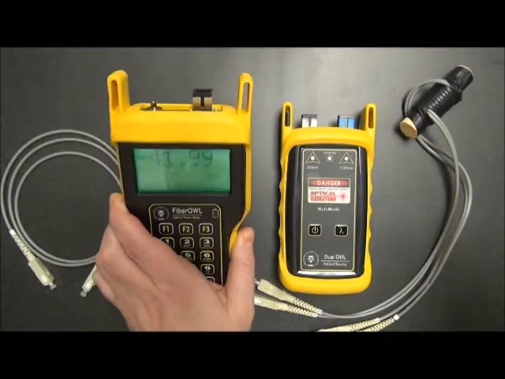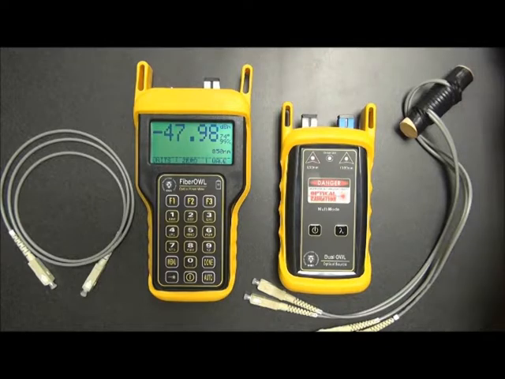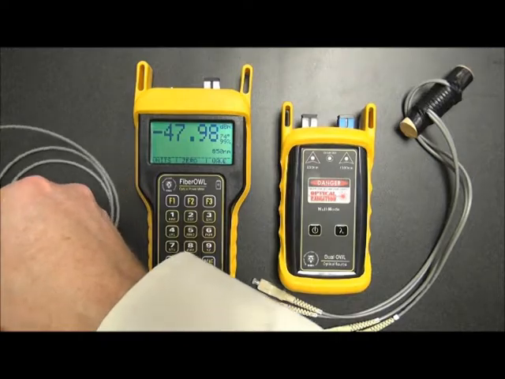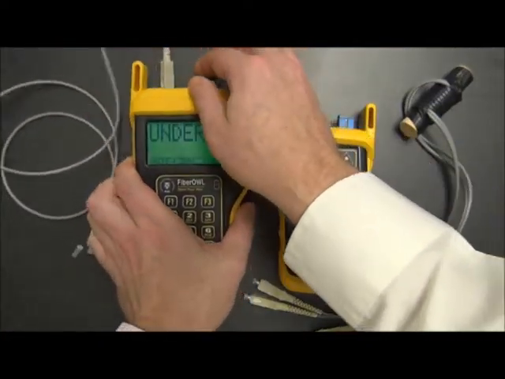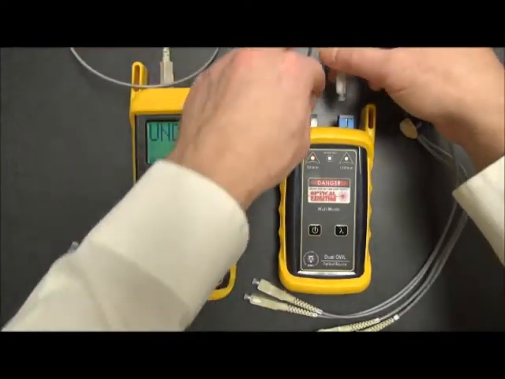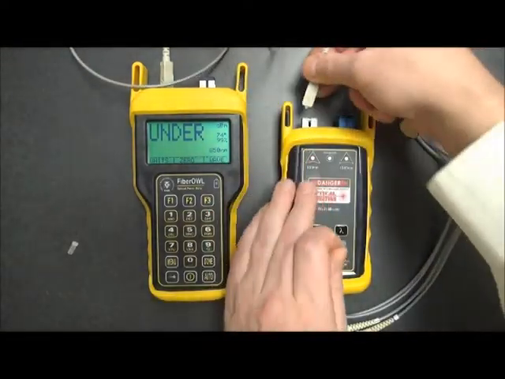So we remove the dust cap, and you'll notice that the power reading has changed here. It's reading around minus 48 dBm. This is normal for measuring ambient room light. So what we first do is connect one end of the straight cable to the detector port on the power meter. Then we take the other side and we plug it into the 850 nanometer port on the light source here.